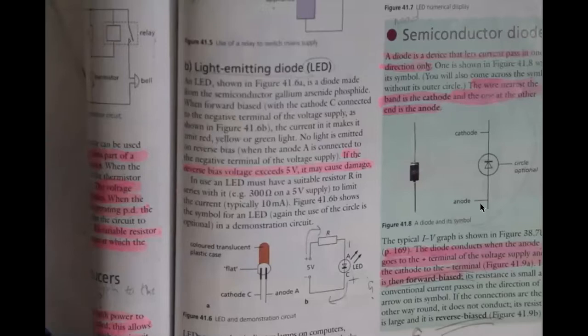Ma'am, this thing you told right now, reverse and forward, is it with everything? Just LEDs. Because I had an exhaust fan, and if you plug it the wrong way, it would work as a fan, and if you put it the correct way, it would work as an exhaust.